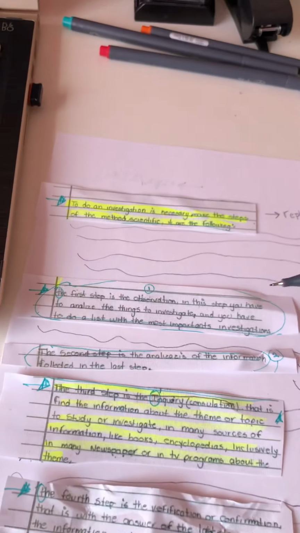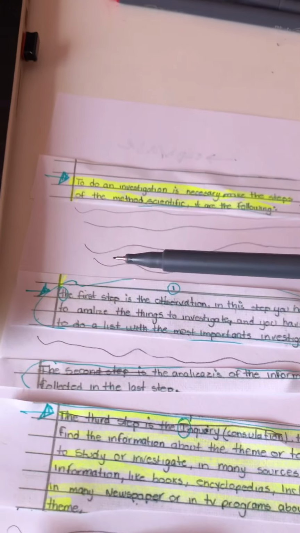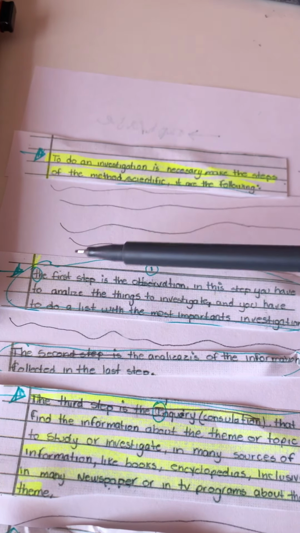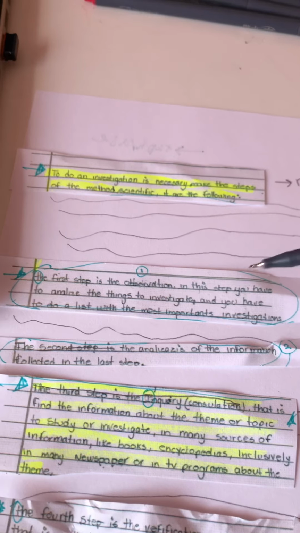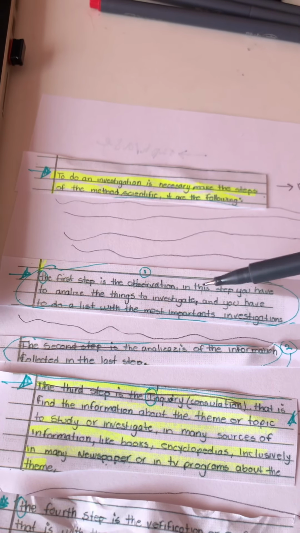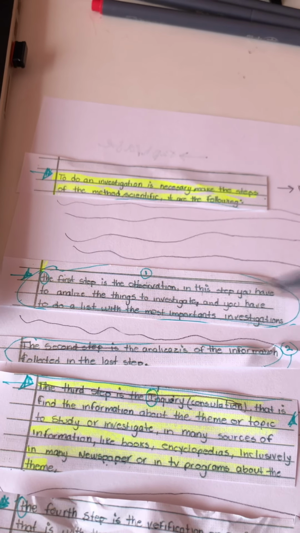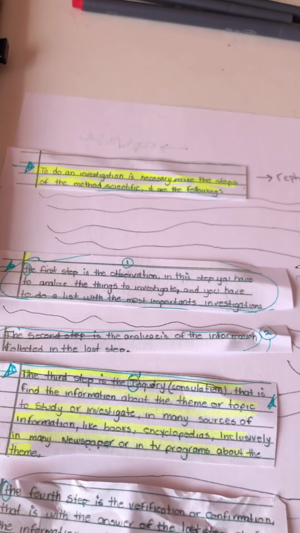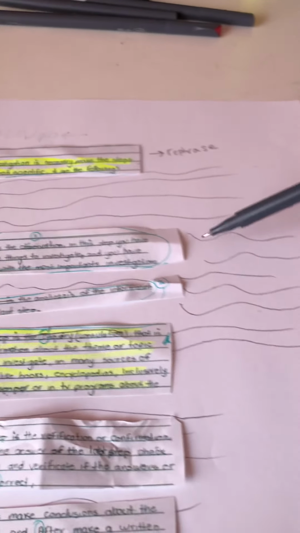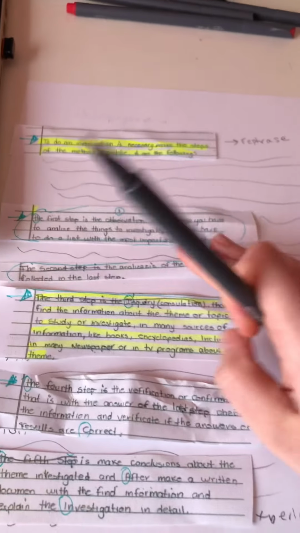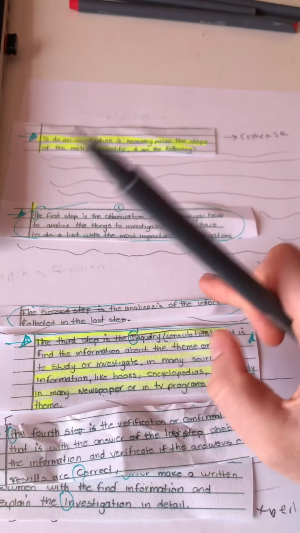Next, you're going to move on to the second sample. So the second excerpt is the first step is the observation. So that is the first step of the scientific method. So that should be the first supporting paragraph. However, they need a few more details.